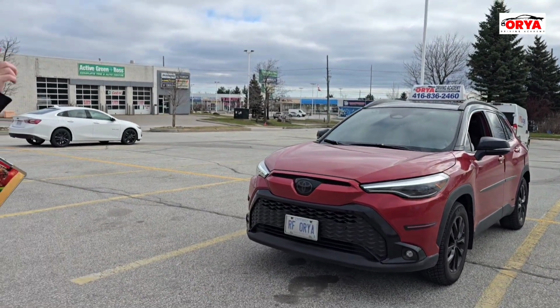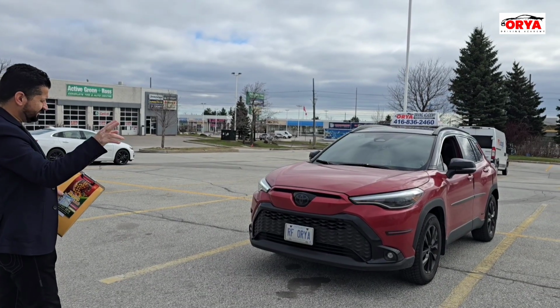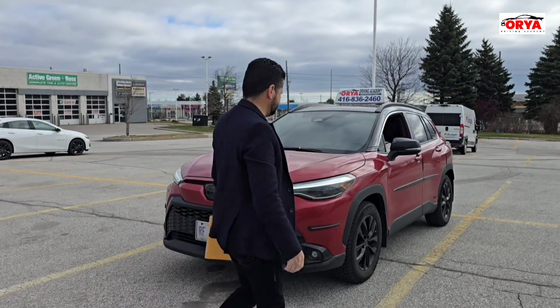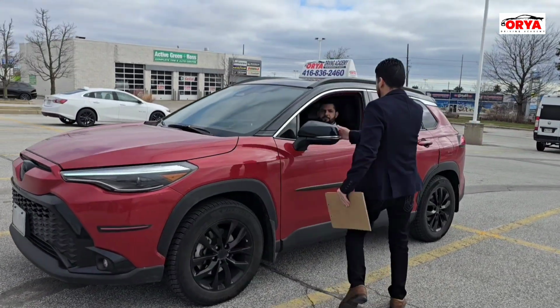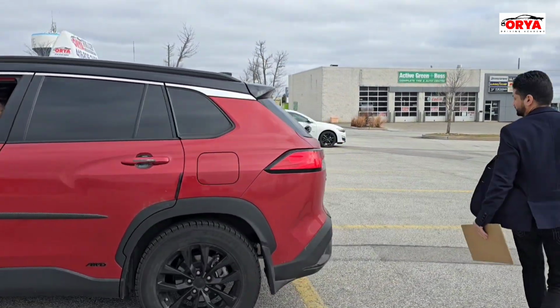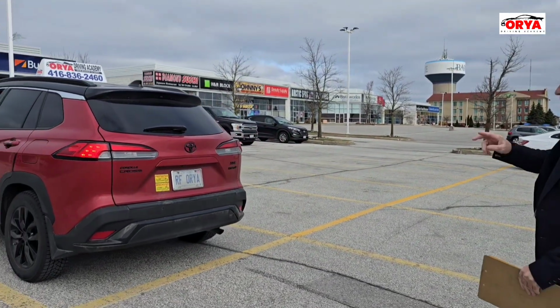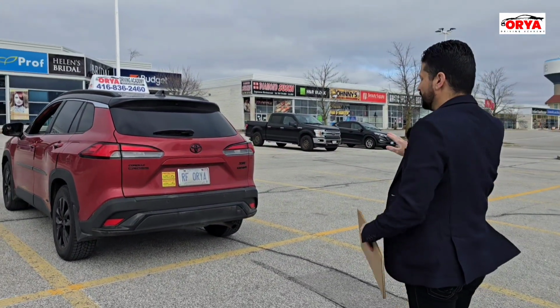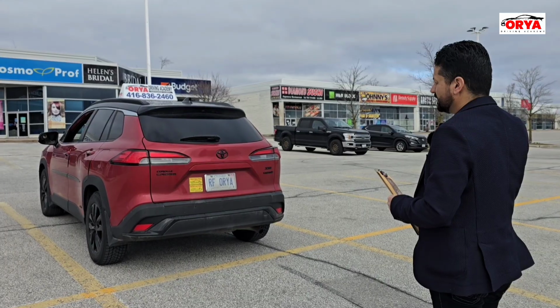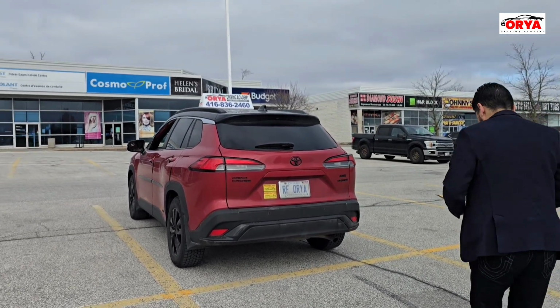Can I please have the right signal? Left signal? Thank you. Just watch me in the mirror and let's do the same thing in the back. Okay. Can I please have the left signal? Right signal? Can you turn off the signal, please? Yes. Step on the brake. Okay. Take your foot off. Thank you.